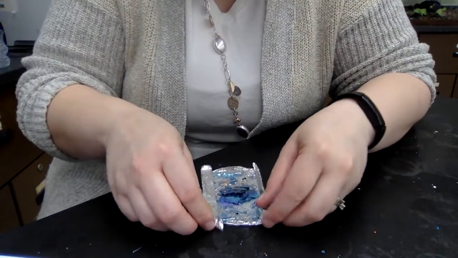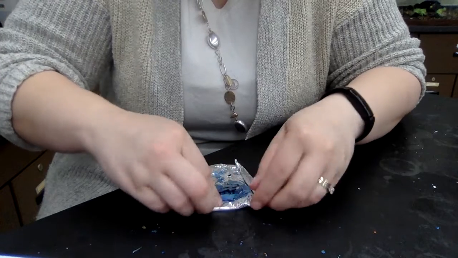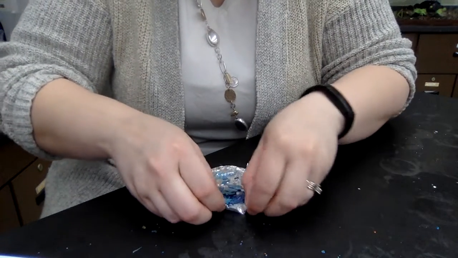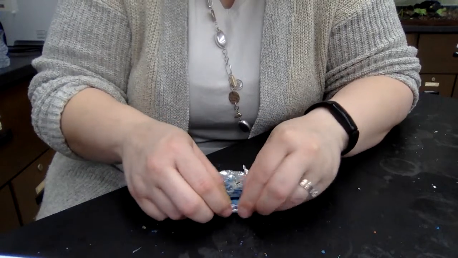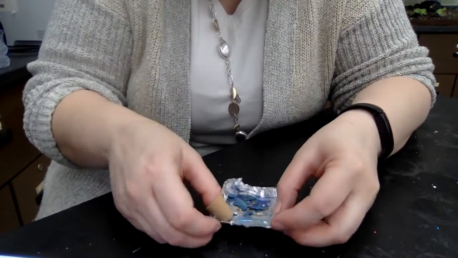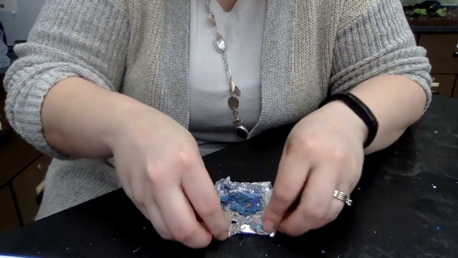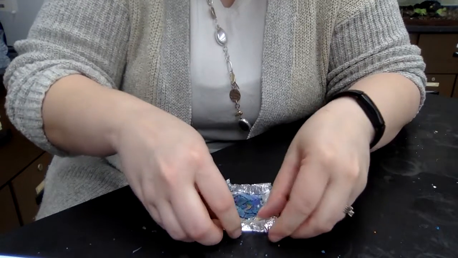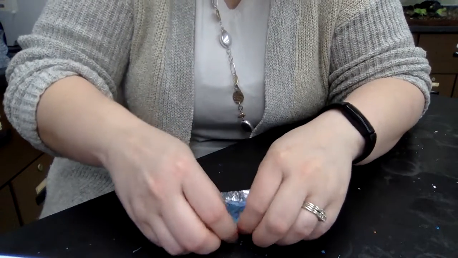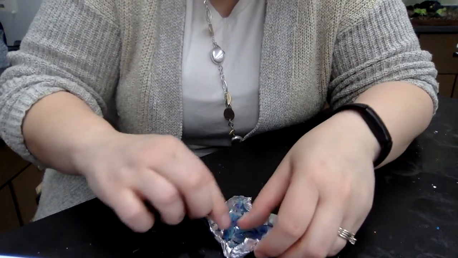I know I put a couple rips in my foil, so I'm trying to make sure that those parts aren't open and exposed. So I've used the foil to create kind of like a little bowl.